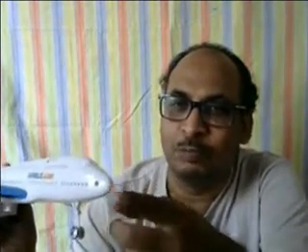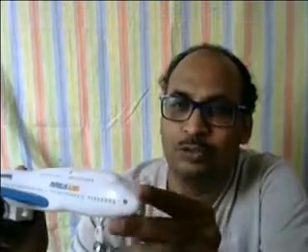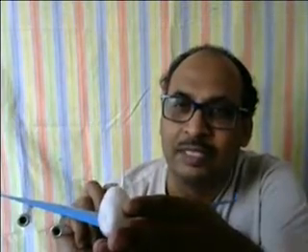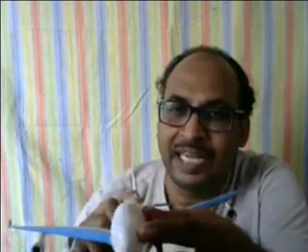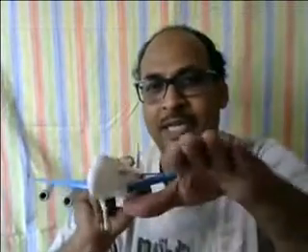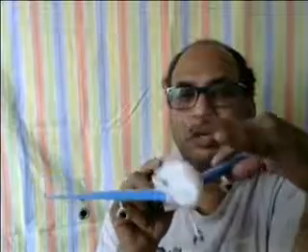This particular portion is called the nose of the aircraft. It is facing the wind. Whenever the aircraft is standing or moving, its movement should be such that wind crosses over the surface of the aircraft. So the wind direction should be opposite to the direction of the aircraft. If the aircraft is moving in this direction, then the wind direction should be like this. Then only a proper amount of lift can be generated.